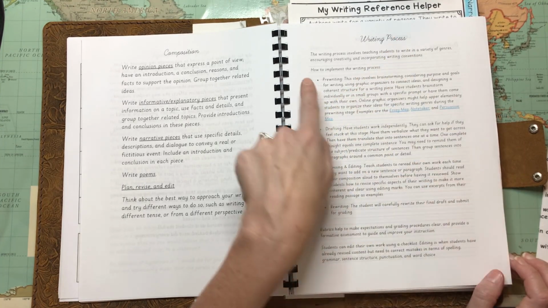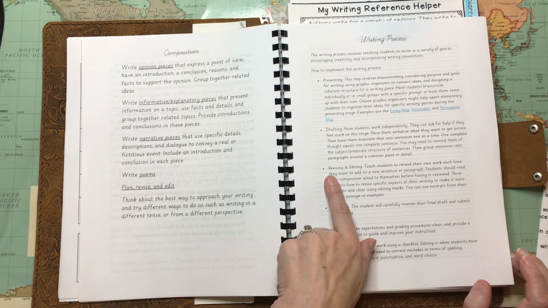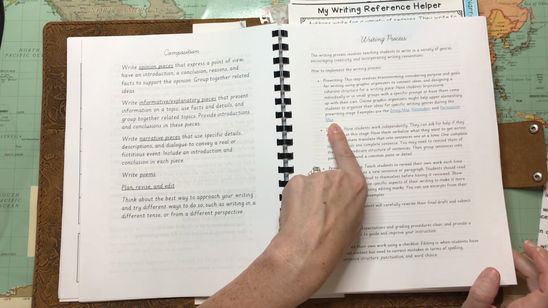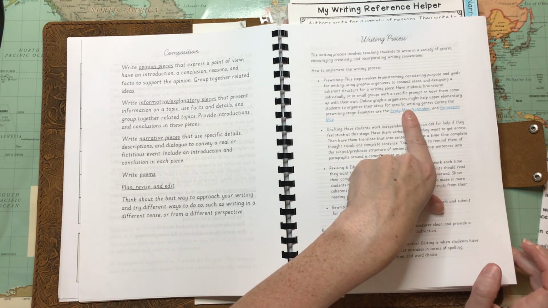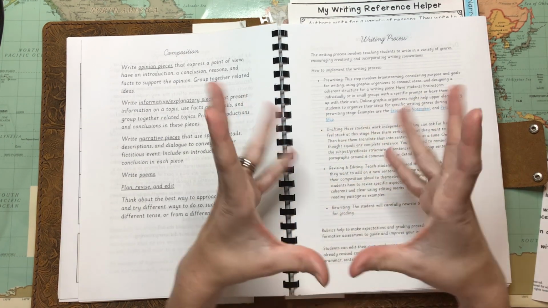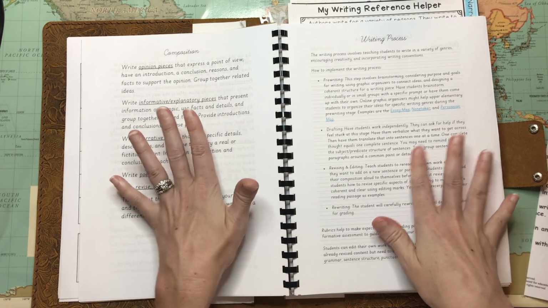The writing process: I go over how to implement the writing process, pre-writing, drafting, revising and editing, and rewriting. These are links in the document to websites that might be helpful for that. They have, what do they call those things? Visual organizers, that's the word I was trying to think of.